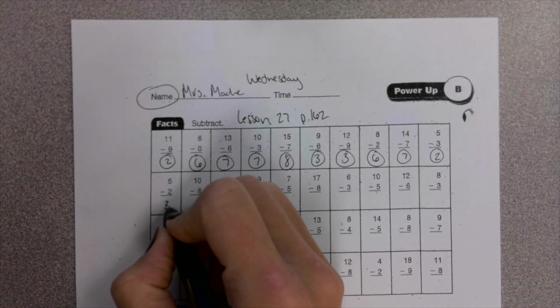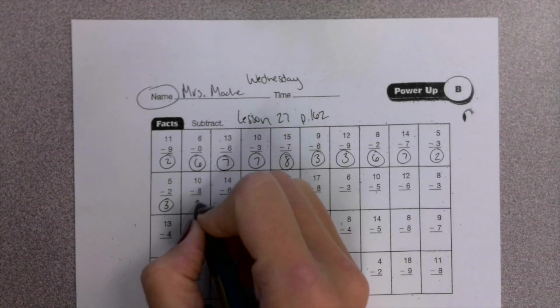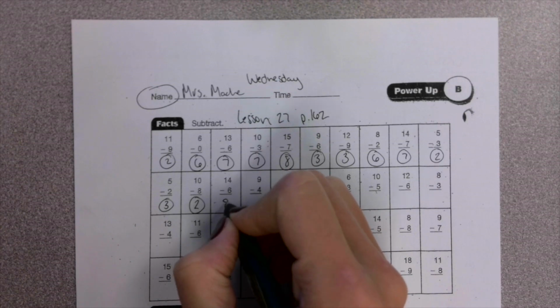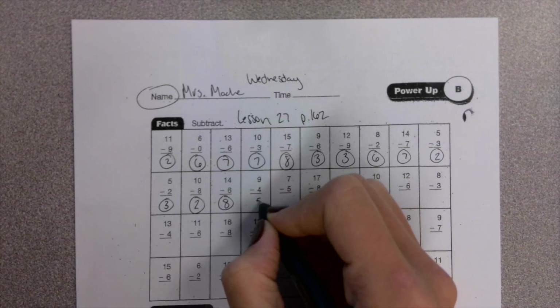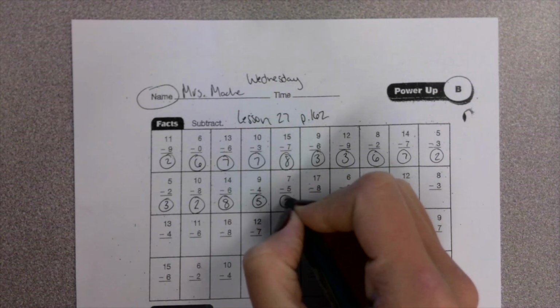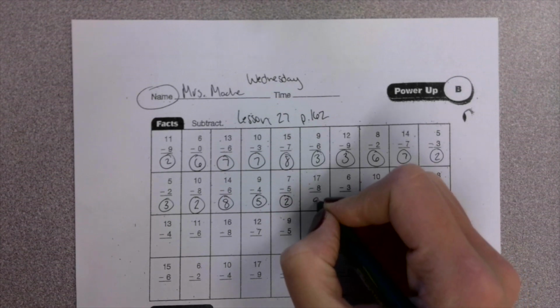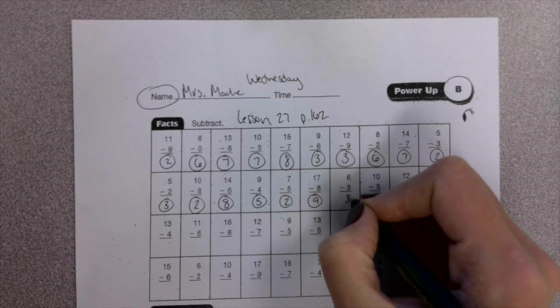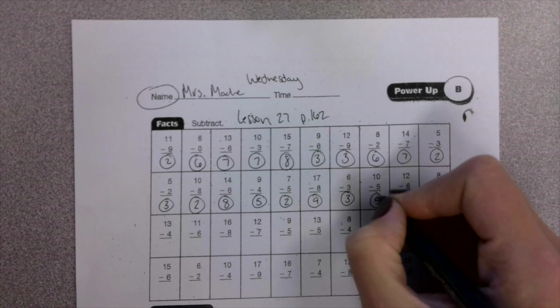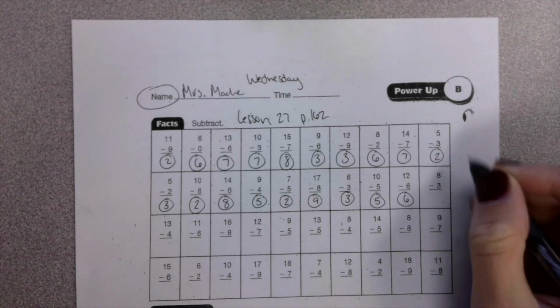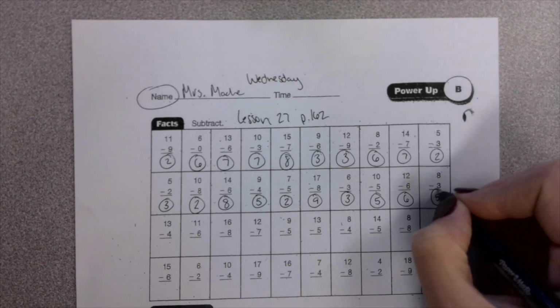5 minus 3 is 2. 5 minus 2 is 3. 10 minus 8 is 2. 14 minus 6 is 8. 9 minus 4 is 5. 7 minus 5 is 2. 17 minus 8 is 9. 6 minus 3 is 3. 10 minus 5 is 5. 12 minus 6 is 6. 8 minus 3 is 5.